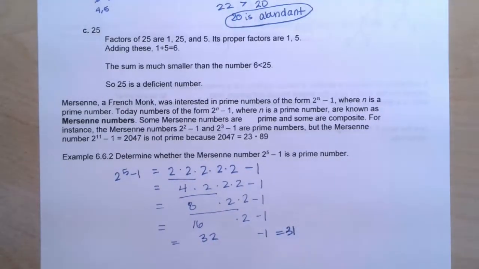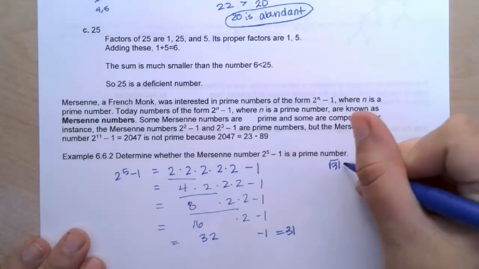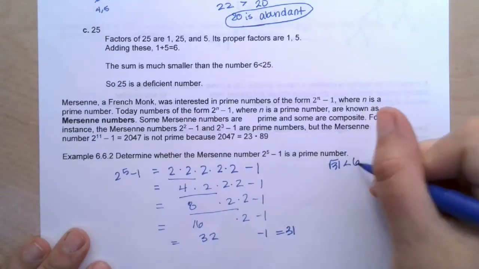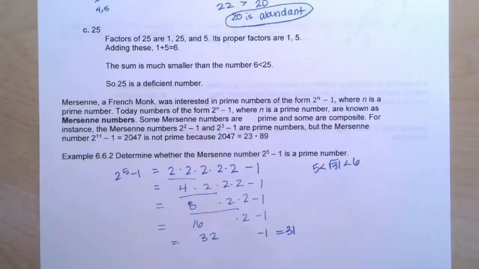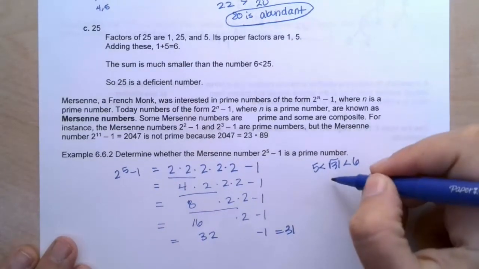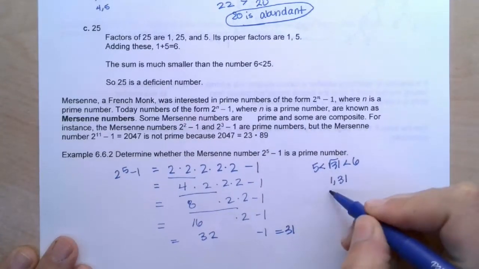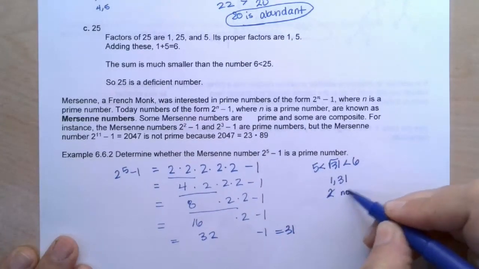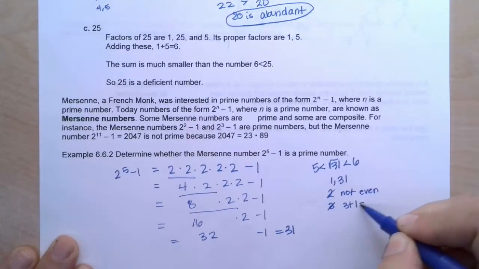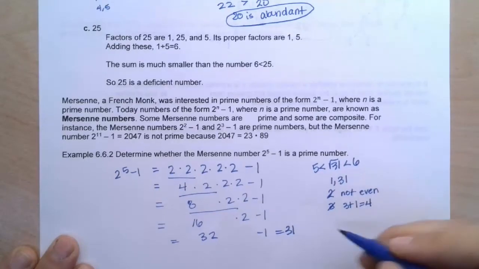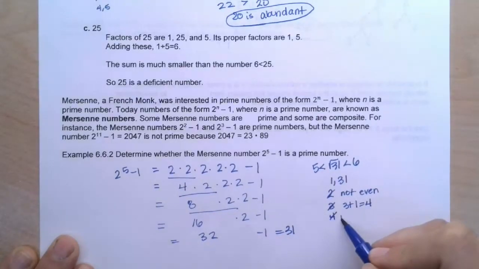The square root of 31 is going to fall between 5 and 6, because 5 squared is 25 and 6 squared is 36. So we only have to check the numbers up to 5. We know we're going to have 1 and 31. 2 won't work because it's not even. 3 won't work because 3 plus 1 is 4, and that's not divisible by 3. 4 won't work because it's not even.